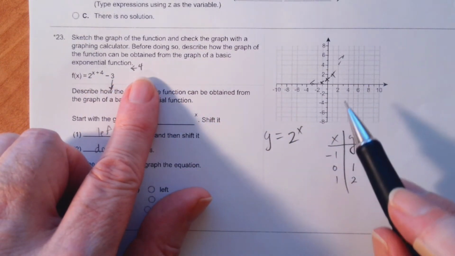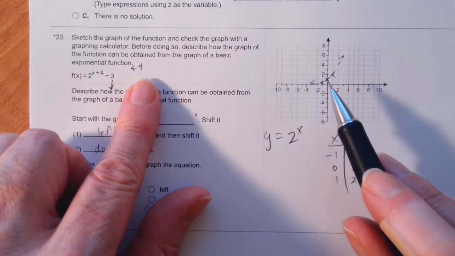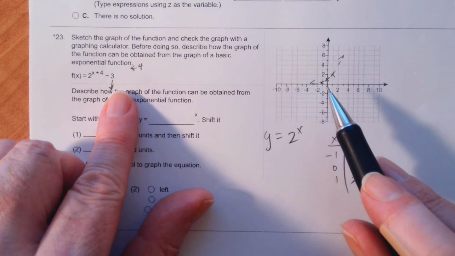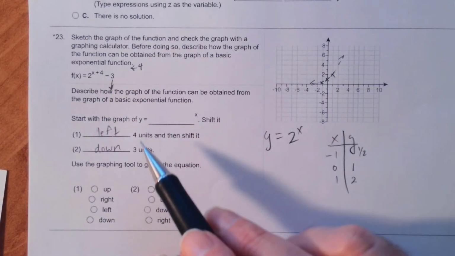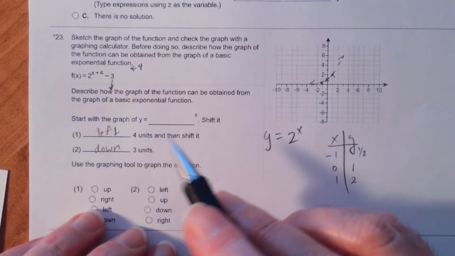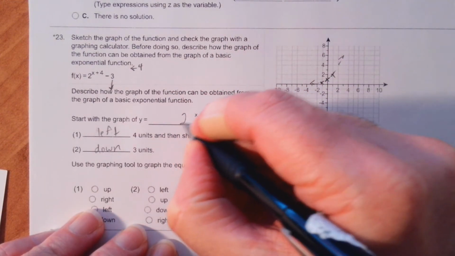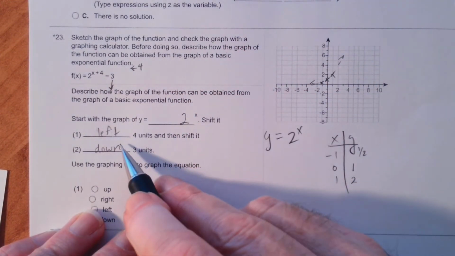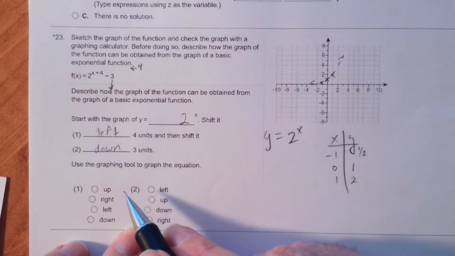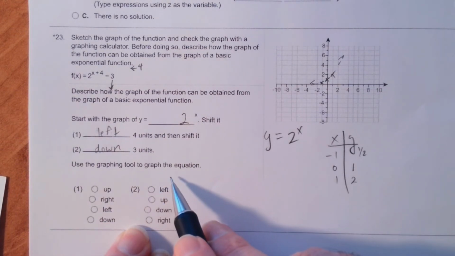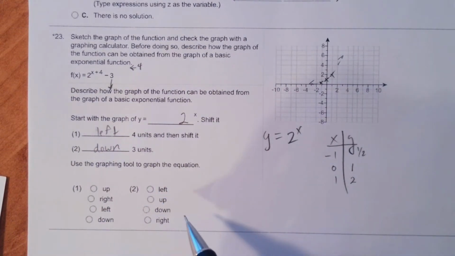So you're going to take each of these points and move them down 3 and left 4. And actually, you just had to fill this part out here. So start with the graph of 2 to the x, shift it left 4 units, and down 3 units. Use the graphing tool to graph the equation.